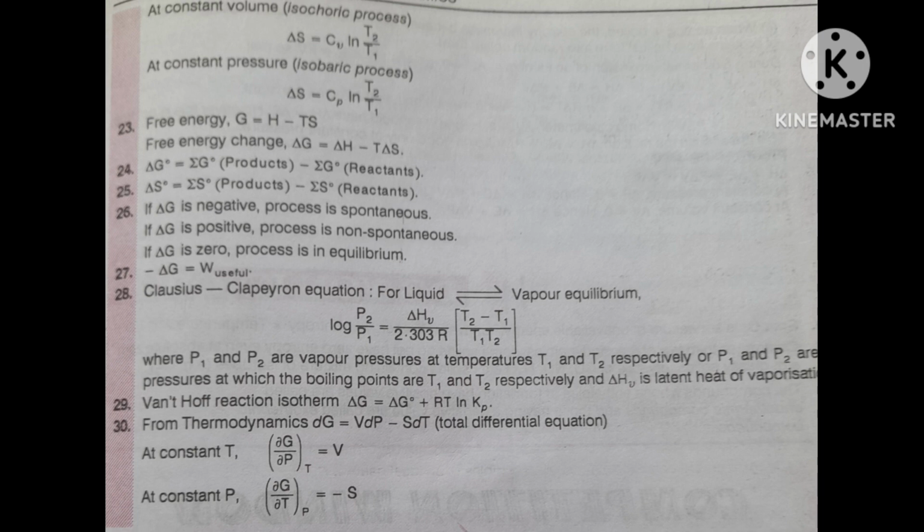I discussed it in the last class also: log P2 upon P1 is equal to delta H vaporization divided by 2.303 R into the bracket 1 upon T1 minus 1 upon T2, or after simplification you can write T2 minus T1 divided by T1 into T2.